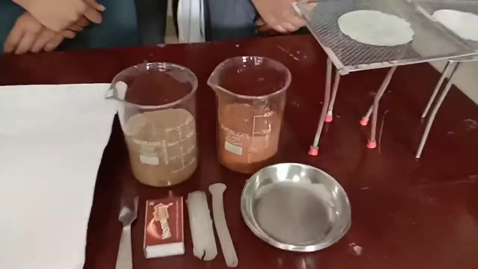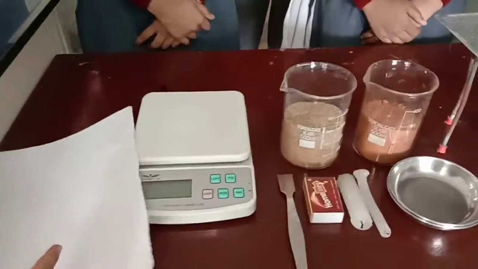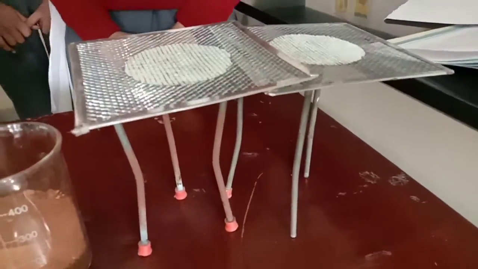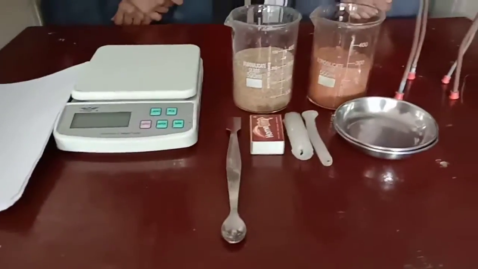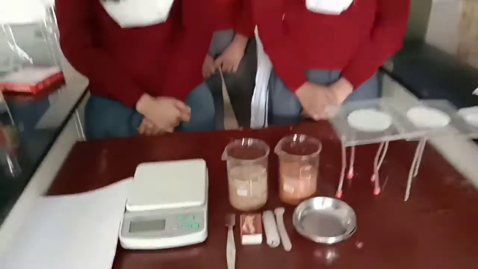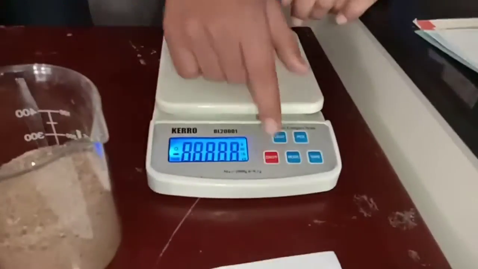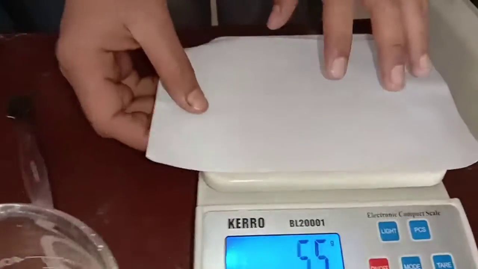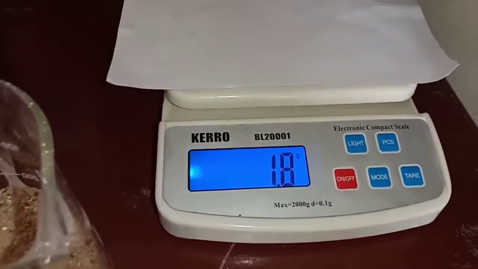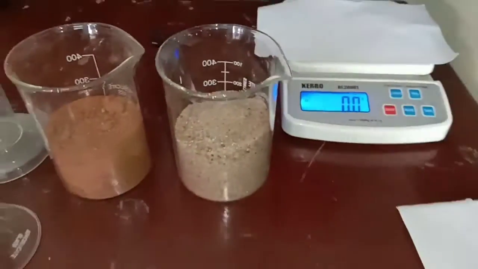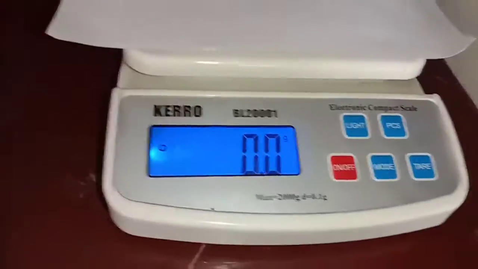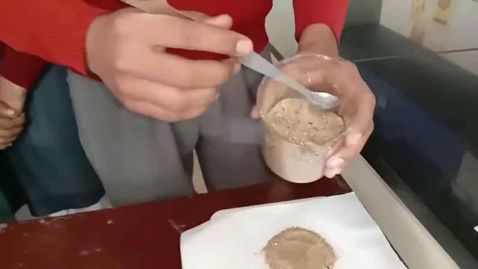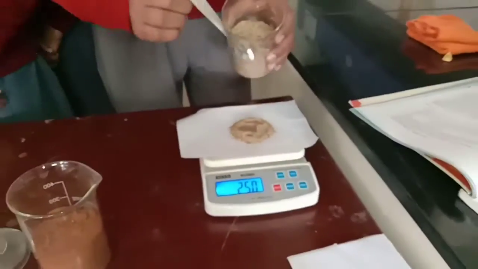Requirements for the experiment: soil sample, electronic balance, sheet of paper, tripod stand, wire gauze, burner or candle, matchstick, spatula and container. The procedure of the experiment: firstly, we will measure 25 grams of soil from each soil sample with the help of electronic balance.